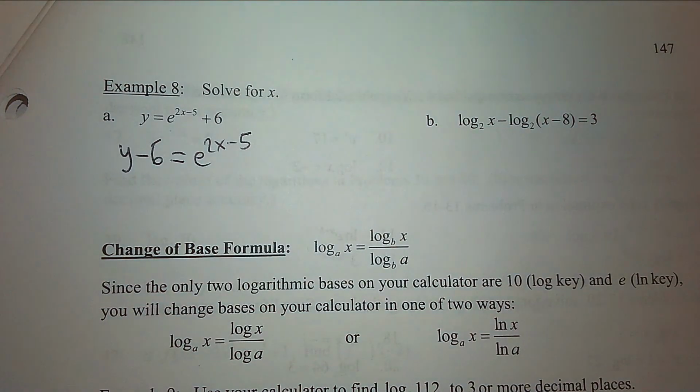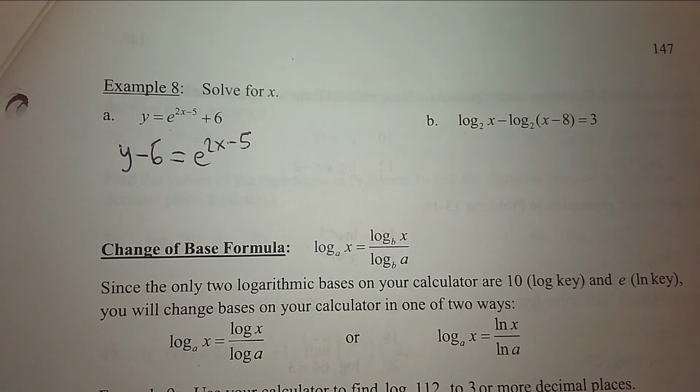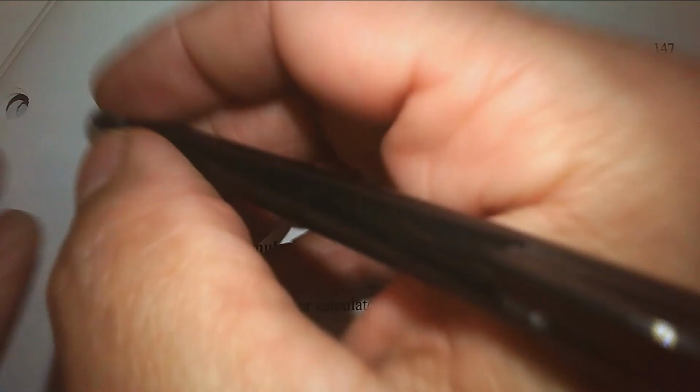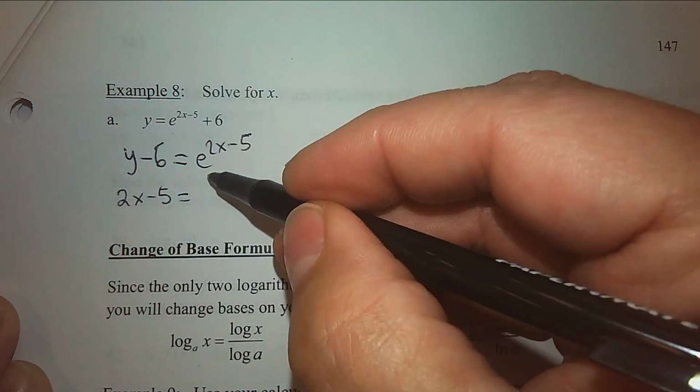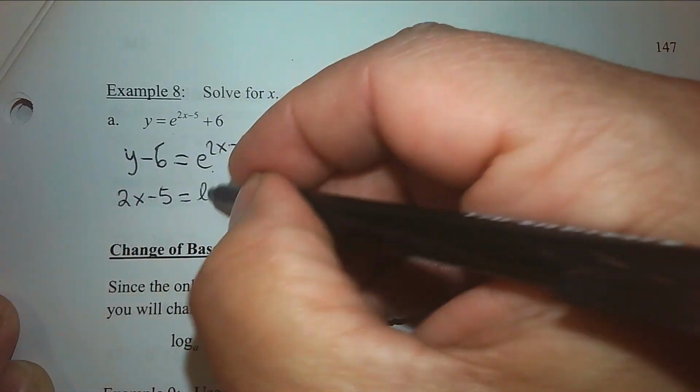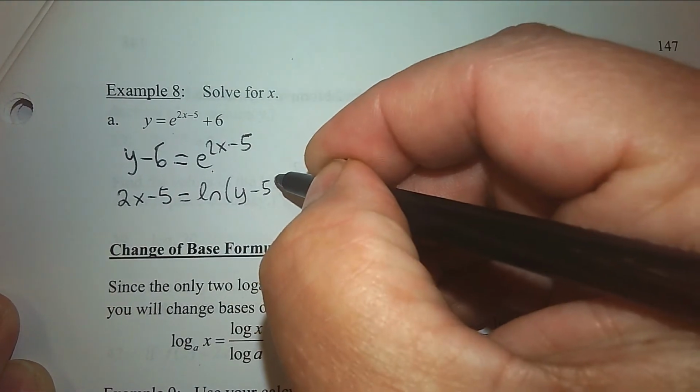In order to solve for x, we need to write it as a logarithm, because a logarithm is the inverse of an exponential. How do I write that as a logarithm? Don't be complicated. What's in the exponent? What's the base of the logarithm? E, so it's what? Ln, and then what goes inside? 6, right? There it is.